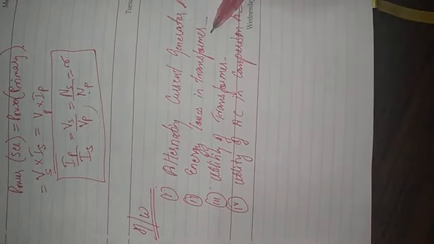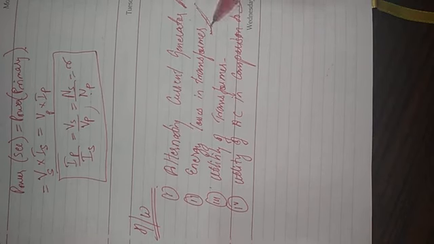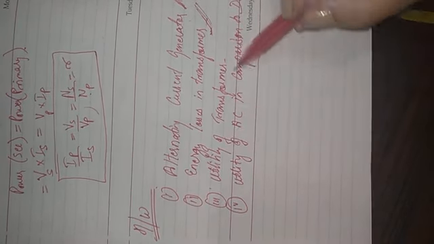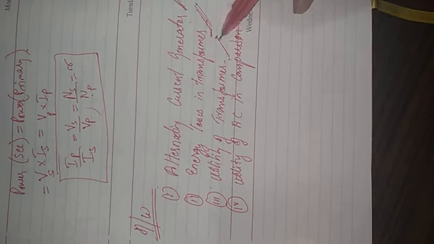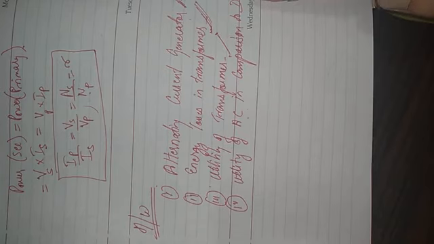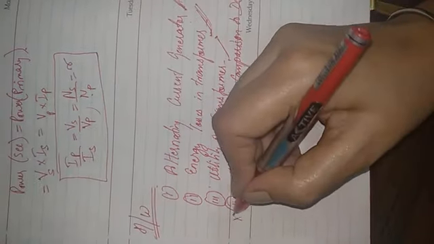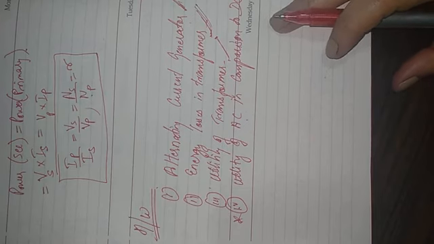Energy loss in transformer. There are 4 different types of energy losses. You can write any 3. Utility of transformer. Any 3 utilities of transformer will do. And the 4th one is the utility of alternating current in comparison to direct current. This is an important topic. It is given point-wise in your book as well, so you can just write it down in your notebook.